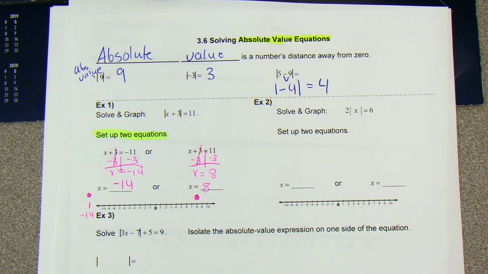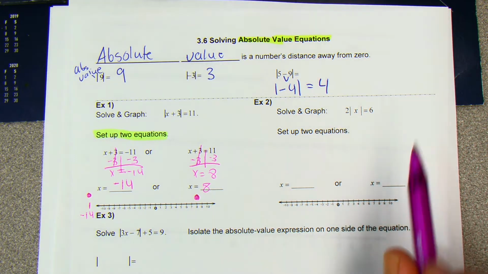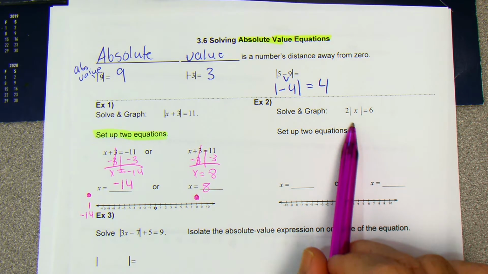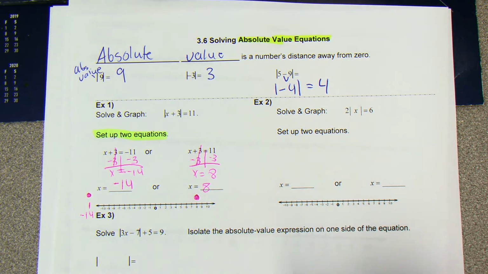Okay, before we can set up our two separate equations, we need to isolate our absolute value. So right now there's a 2 outside of our absolute value, and that 2 is multiplying our absolute value. So anytime there's something outside of our absolute value bars, and we'll see that down here too, we have to move it before we can set up our two separate equations.